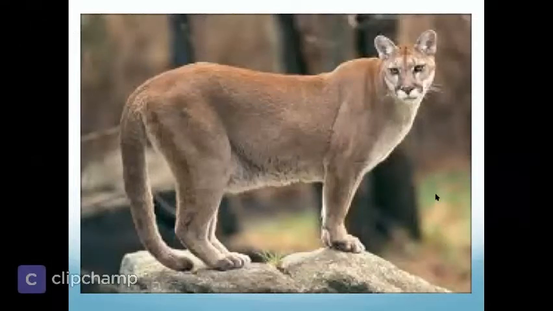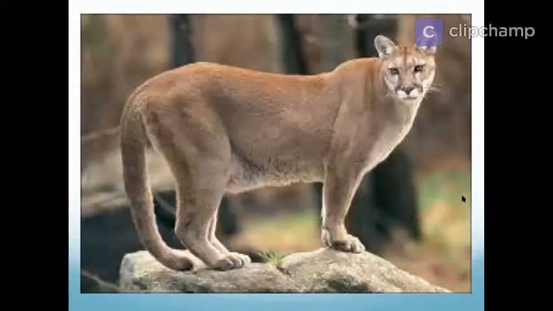Anyone else? Hands up. Can anyone help Leo? Let's see, Fred, your hand's up. And fur. Fur, excellent, they have fur. Good job, and who can tell me how many legs they have?